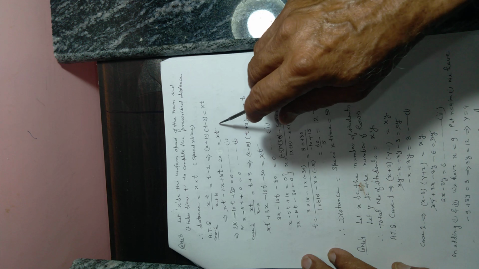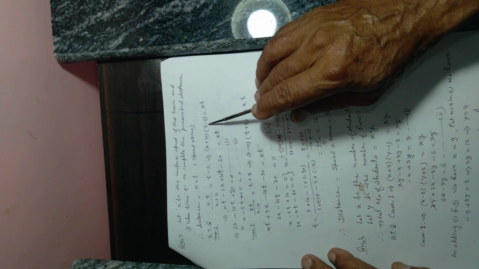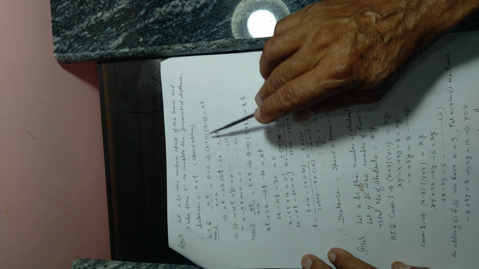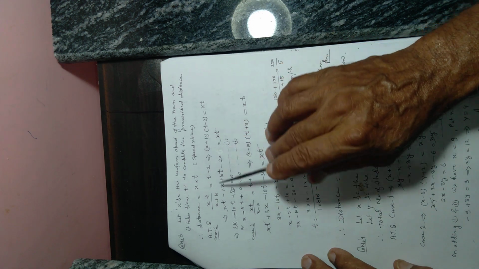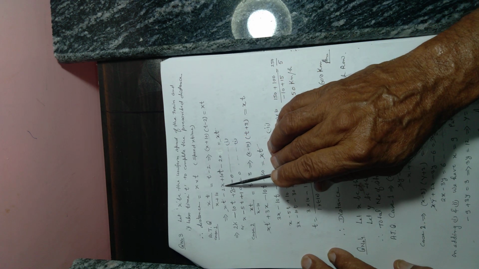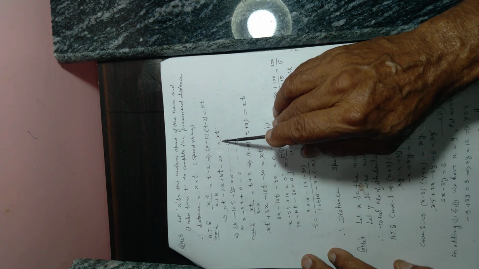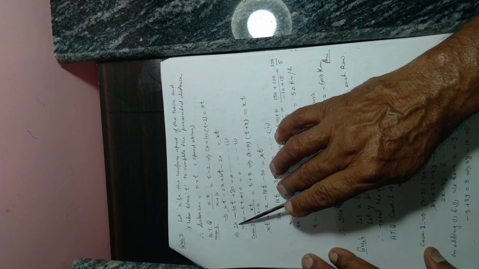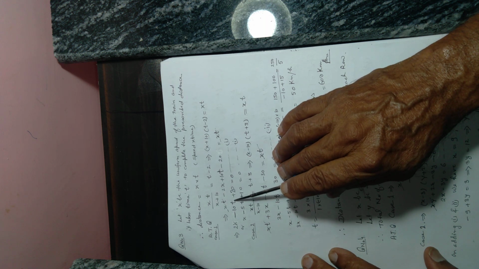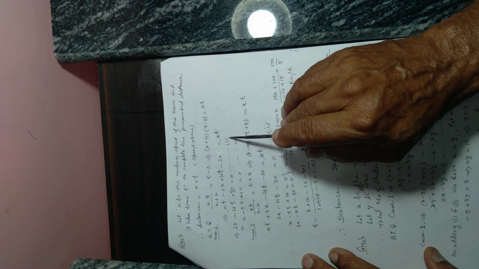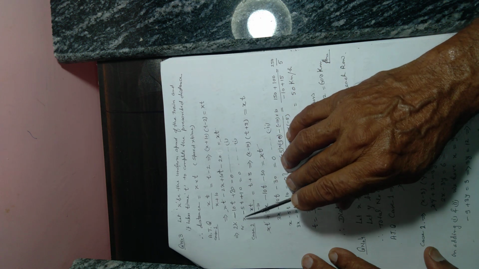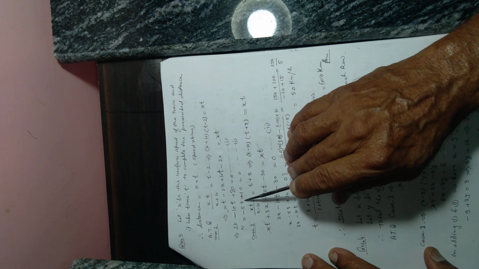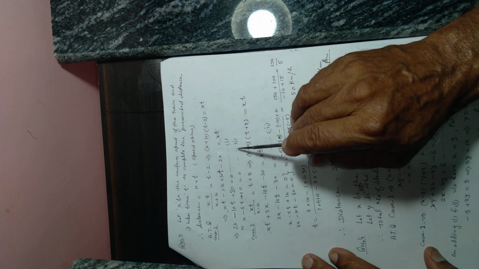So ultimately, solve it, you will get x plus 10 into t minus 2 is equal to x into t. Open this bracket: x into t minus 2x plus 10t minus 20 equal to x into t. Here you see, 2x minus 10t plus 20 equal to 0. This will be the one equation, or you can further solve it. Just divide it by 2.